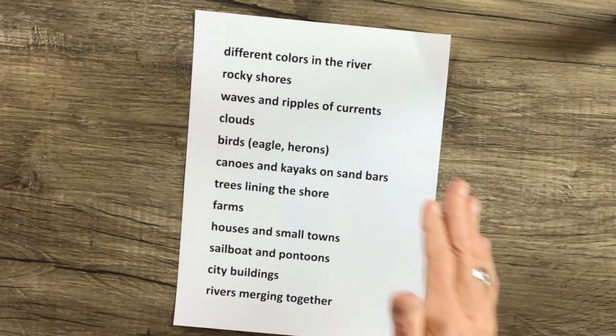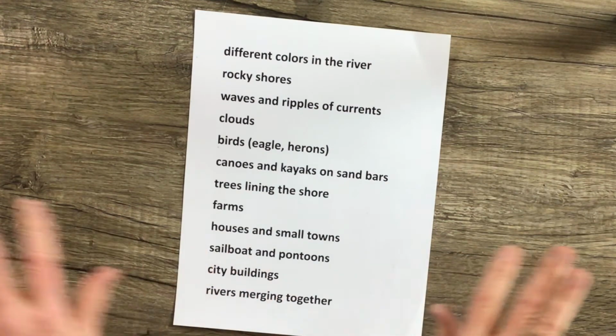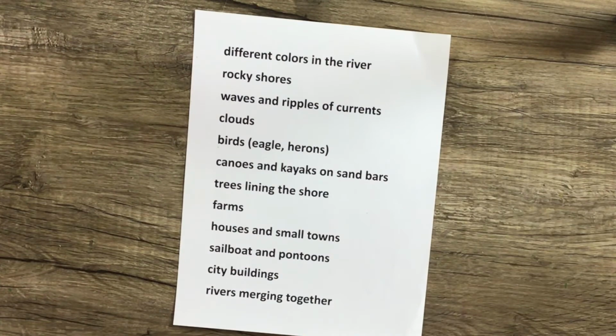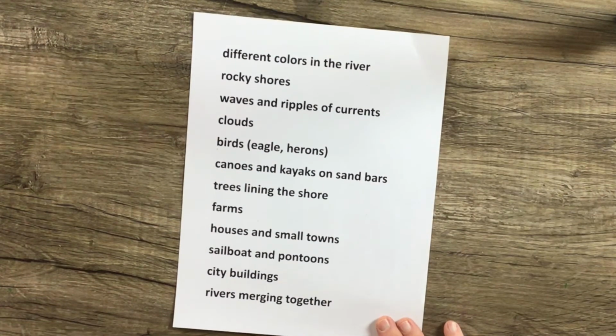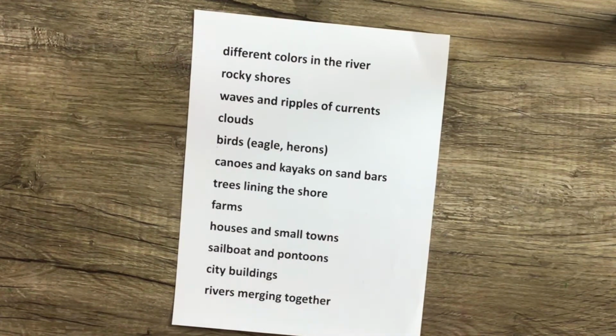I also knew that as I got closer and closer, starting from the beginning of the river down to where it joined a bigger river, I would see more and more houses and maybe even some small towns. And then I would begin to see city buildings and all of the kinds of boats that you would see in a city. And then finally, I would see the smaller river blending into the bigger river and disappearing. So those are the things that I wrote down on my list, and now I will read you the paragraph that I wrote after looking at these items.